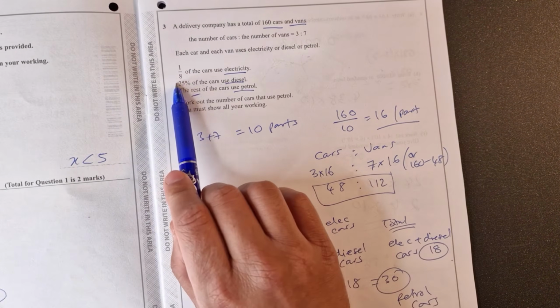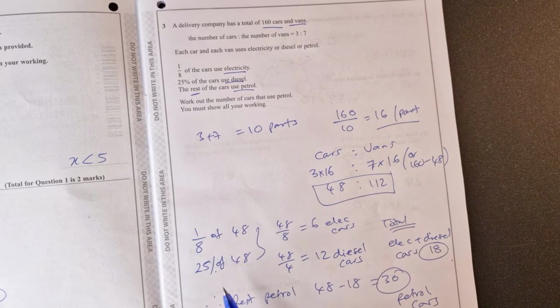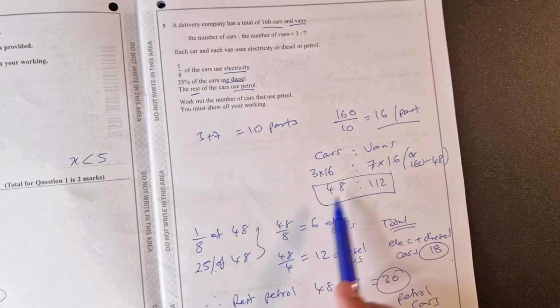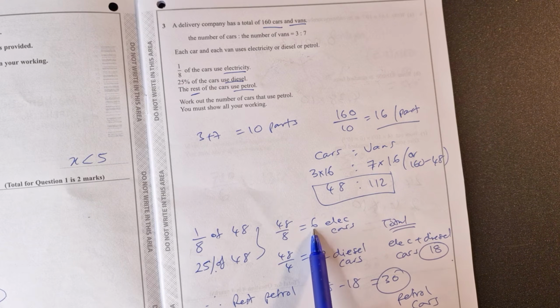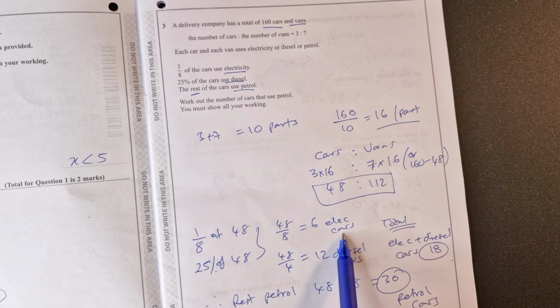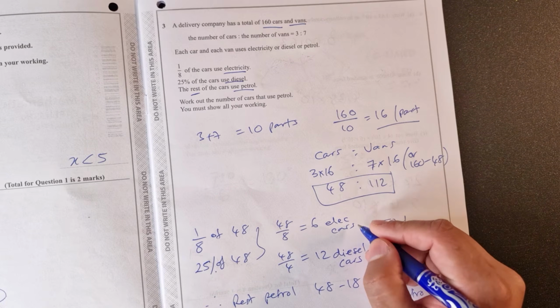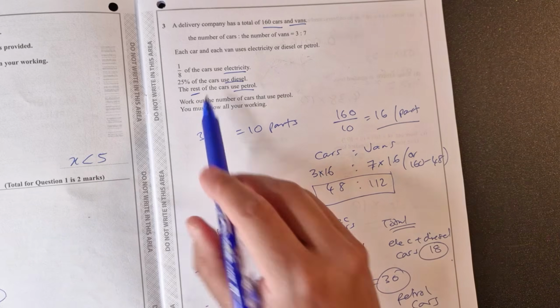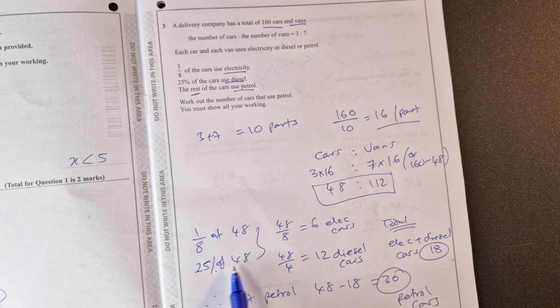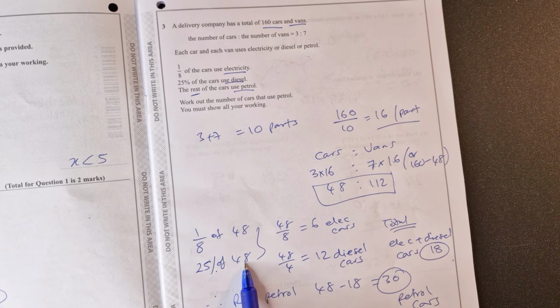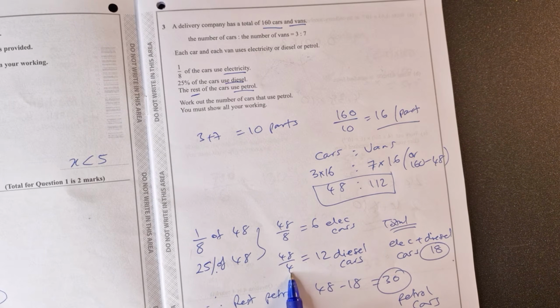Now, it says 1/8 of the cars use electricity. So 1/8 of 48 because there are 48 cars. To calculate this, I did 48 divided by 8, which gives me 6 electricity cars. So this is the cars that use electricity. Now, 25% of the cars use diesel. So I'm going to work out 25% of the cars amount, which is again 48. So 25% of 48 is simply 48 divided by 4. That gives me 12 diesel cars.